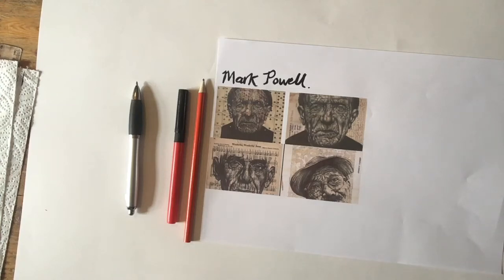Hello Year 9, this week in your art lesson you are going to be looking at everyday objects, but you're also going to be looking at everyday backgrounds that you can use to draw onto. The artist that we're going to be looking at today is Mark Powell. Mark Powell is a British artist who creates biro pen drawings, biro pen portraits on unusual surfaces and backgrounds.